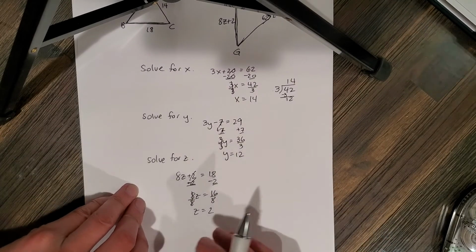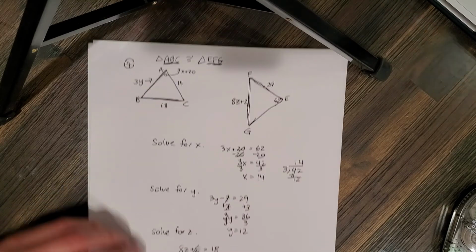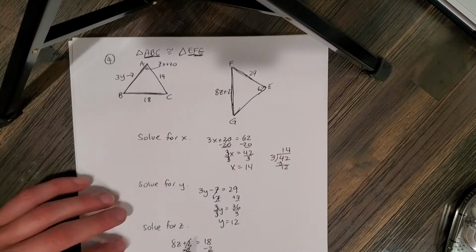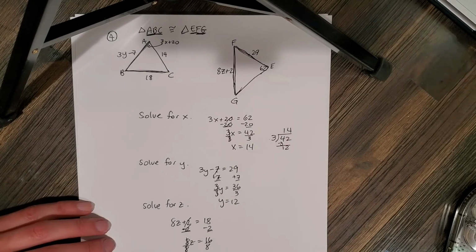And that's it. So, tomorrow's a test. You get to use these notes on the test. So, if you have any questions, let me know.